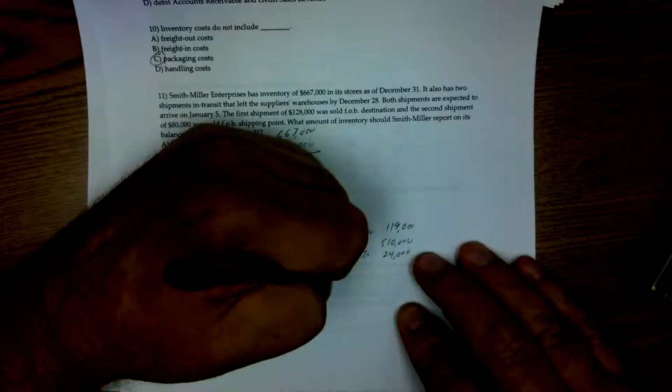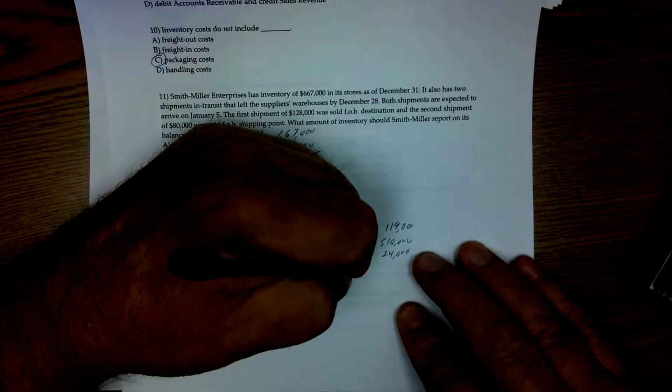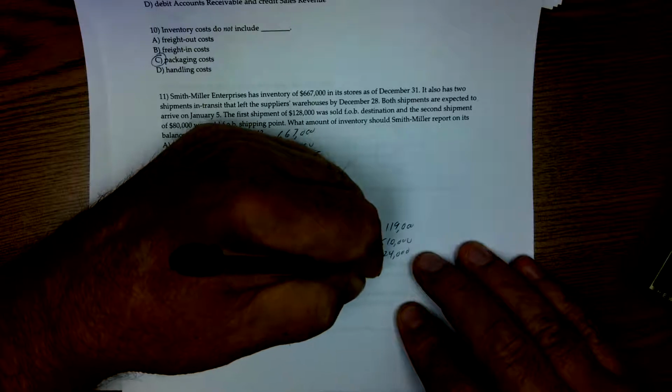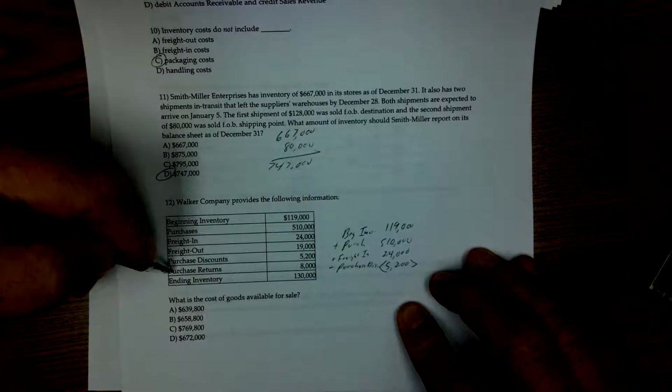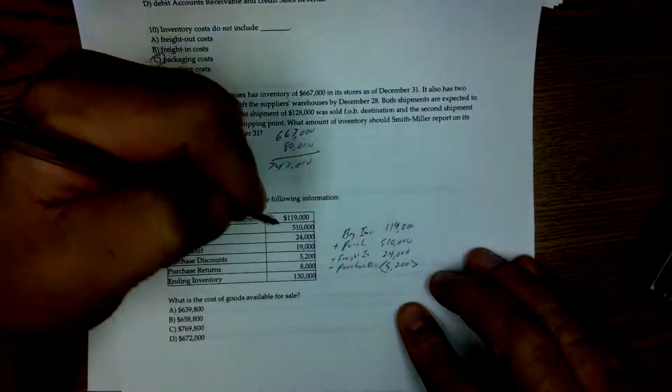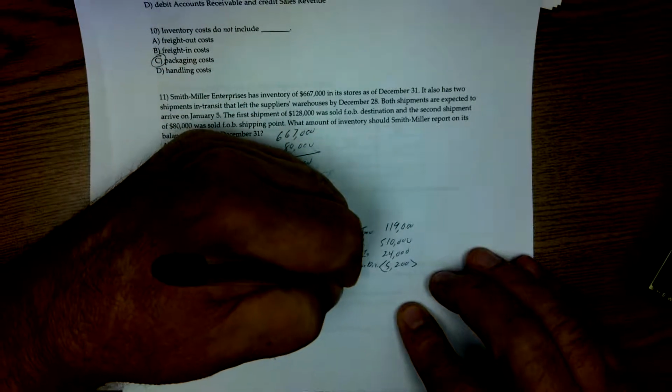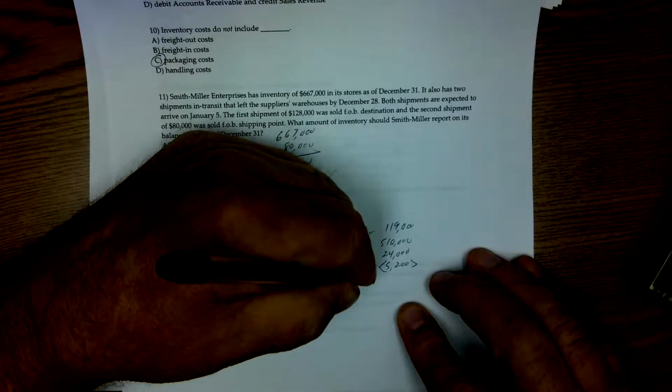We would also subtract the purchase discounts, $5,200. We would also subtract the purchase returns of $8,000.